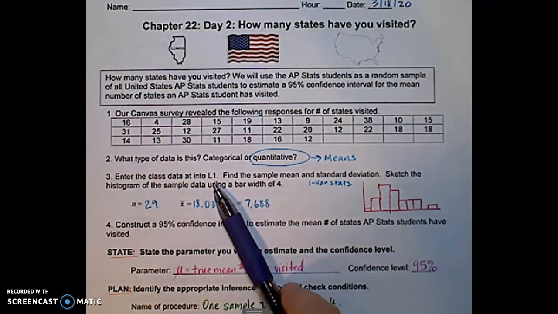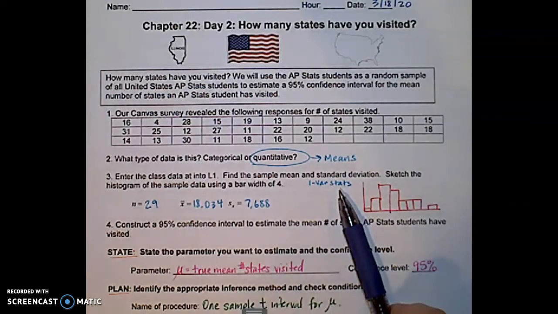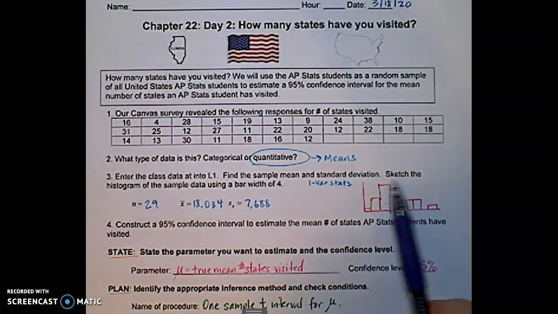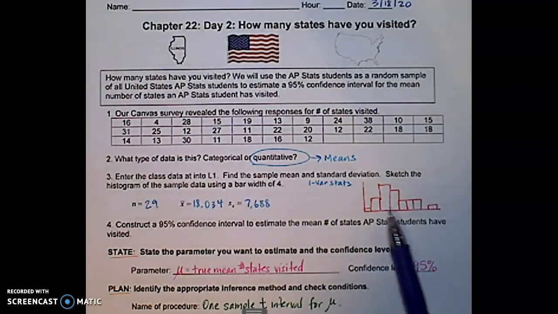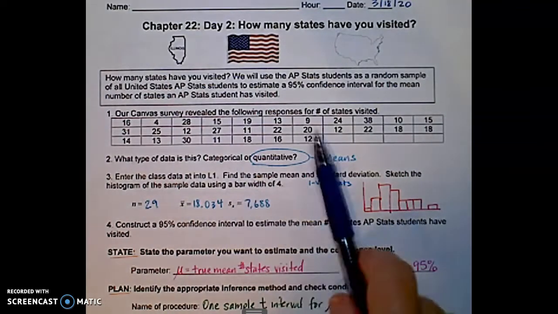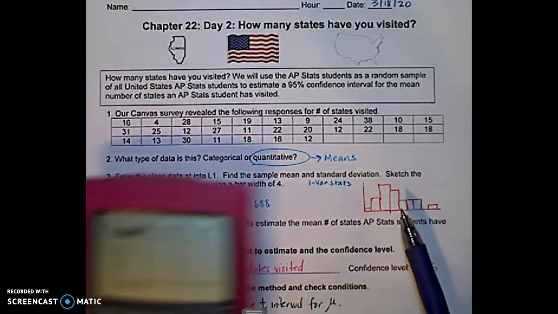So we enter the class data into list 1. We want to find the sample mean and standard deviation. We use one variable stats for that. We also want to sketch the histogram. I used a bar width of 4. There's just so many different numbers here, it gets pretty spread out if you use something different.